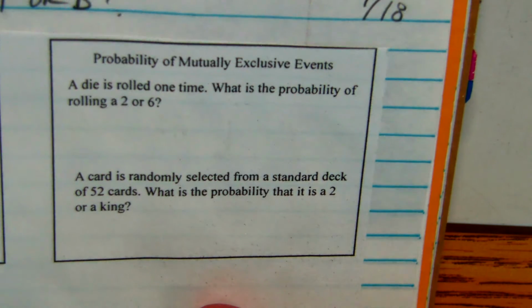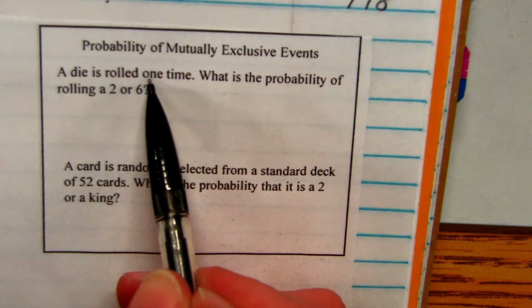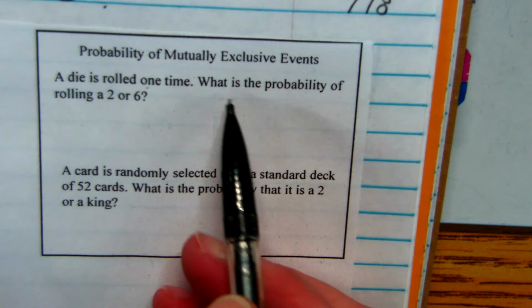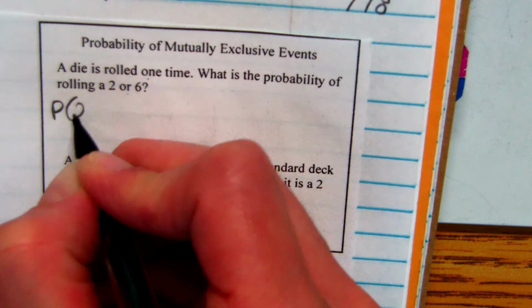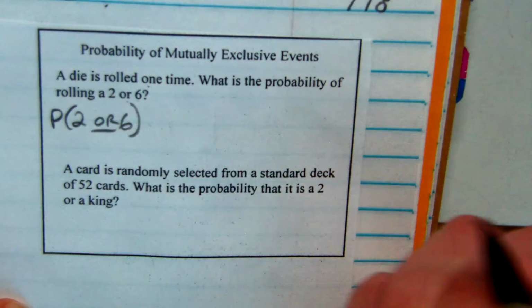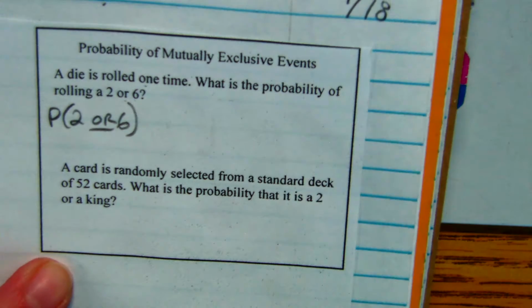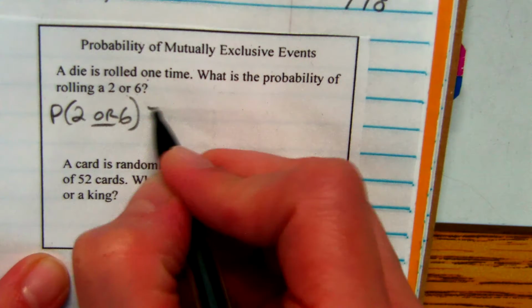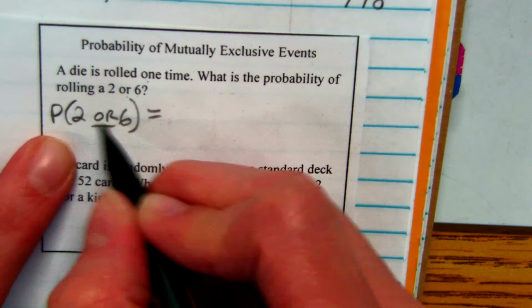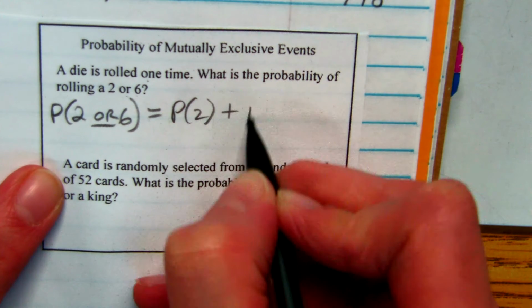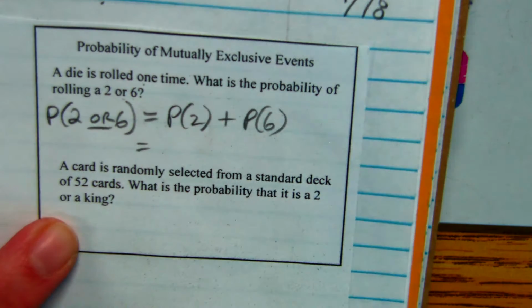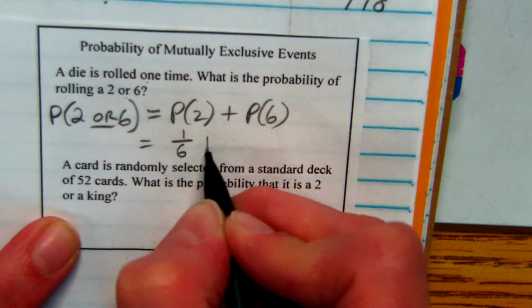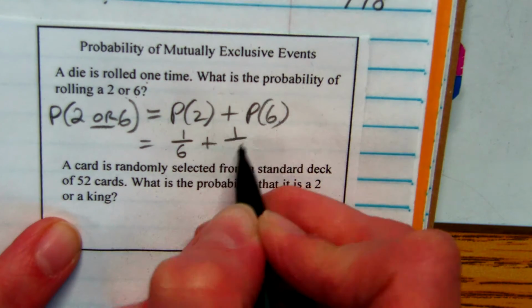All right, so probability of mutually exclusive events. It says a die is rolled. That's like one dice. One is called a die. What's the probability of rolling a 2 or a 6? So we're looking for the probability of 2 or 6. Because we're rolling 2 different times, that's 2 separate events. So the probability of rolling a 2 and the probability of rolling a 6, we're going to do both. The probability of rolling a 2, there's one 2 in a die, so that's 1 out of 6. And the probability of rolling a 6 is 1 out of 6.